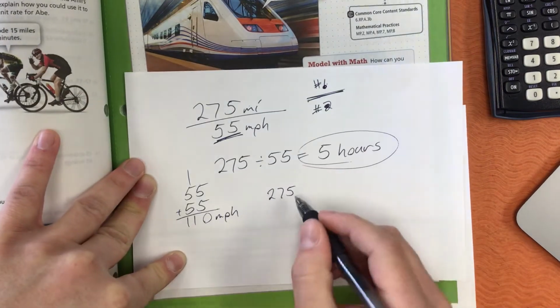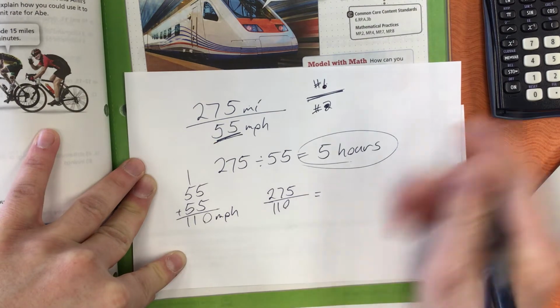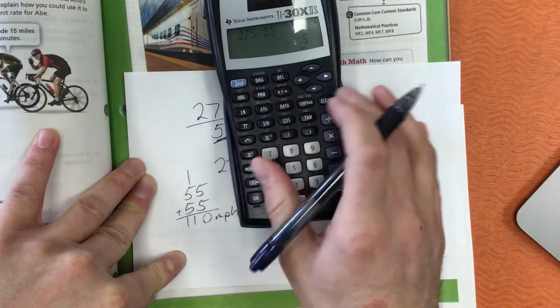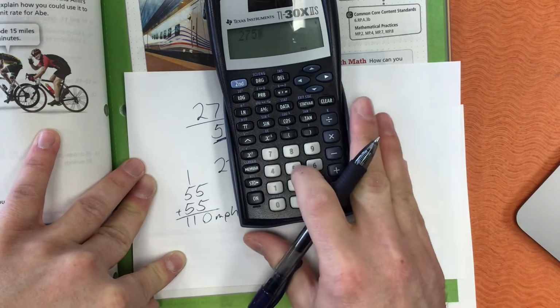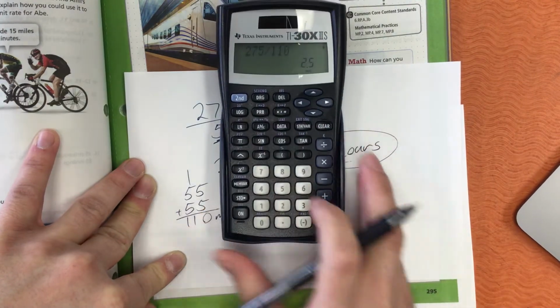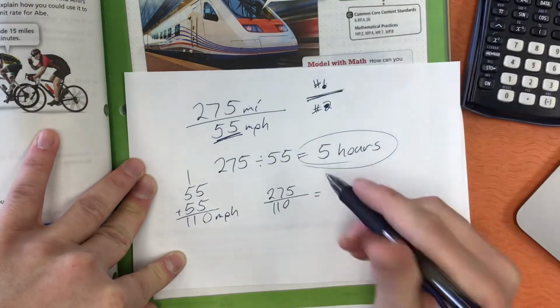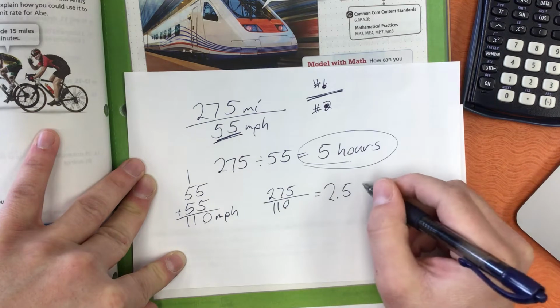275 over 110. Okay, now this one might be a little different. Maybe some of you already figured it out in your heads because you realized the pattern of halving and doubling there. 275 divided by 110 equals 2.5 hours.